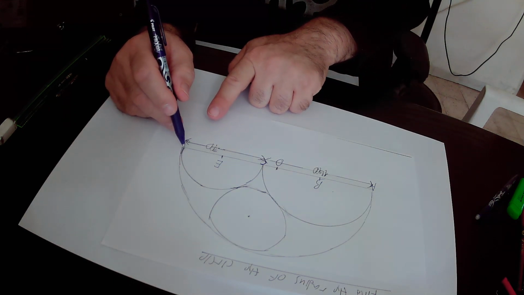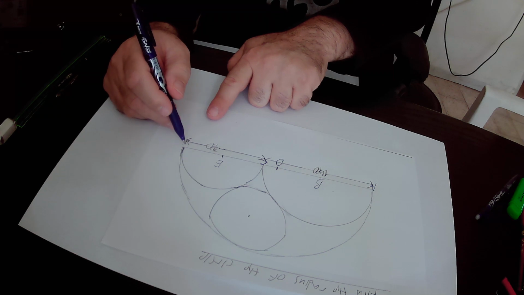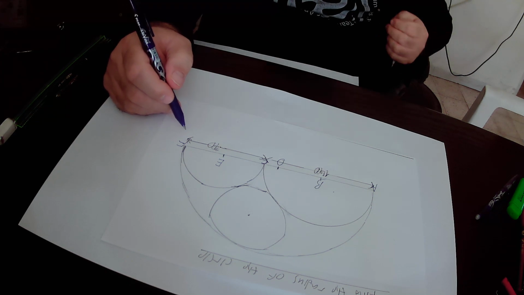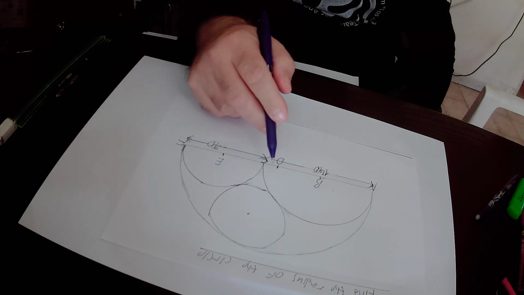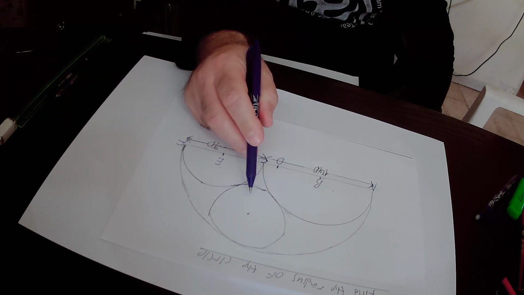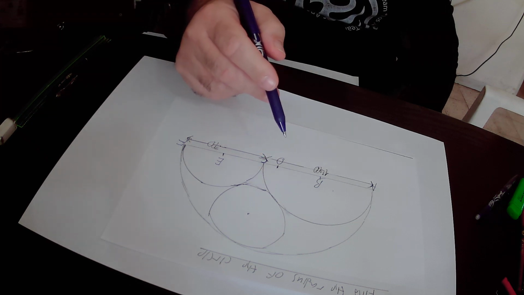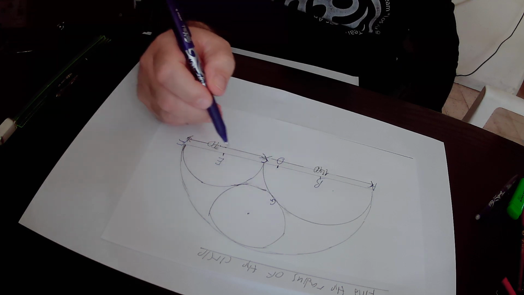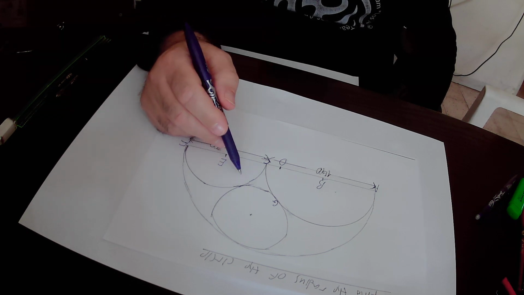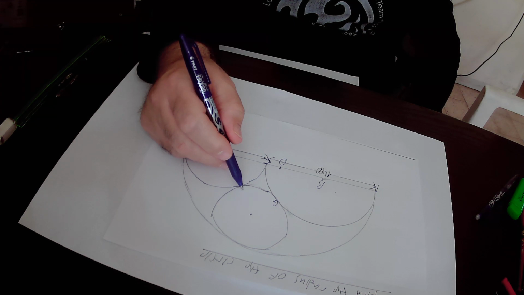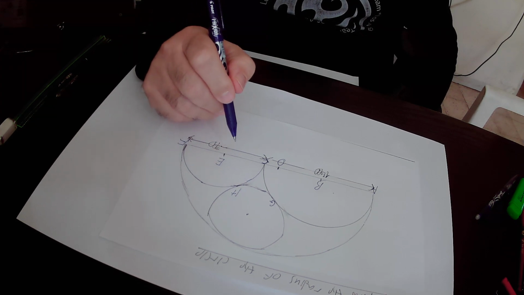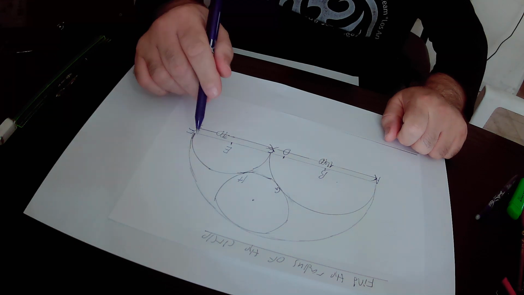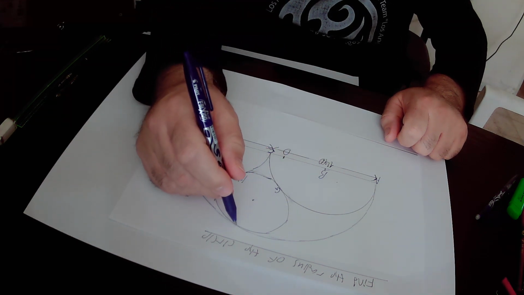Here, the touching point of the smallest semicircle with the biggest semicircle will be defined as F. The touching point of the circle with this semicircle will be defined as G. The touching point of this circle with the smallest semicircle will be defined as H. And finally, the touching point of this circle with the biggest semicircle will be defined as I.